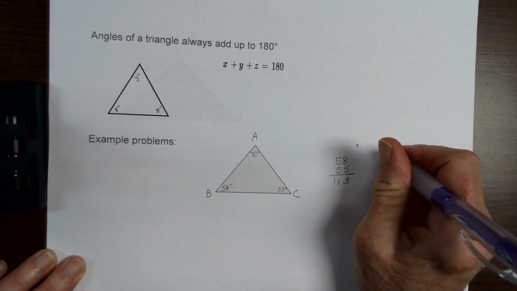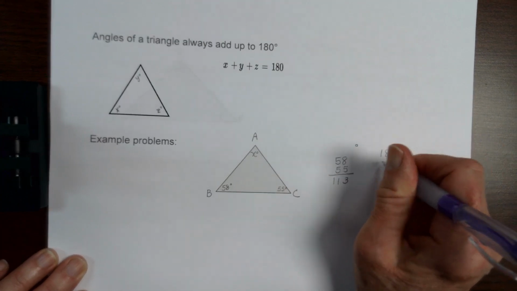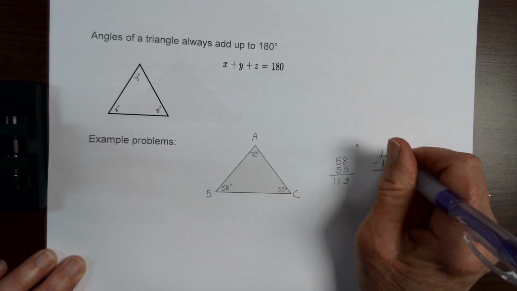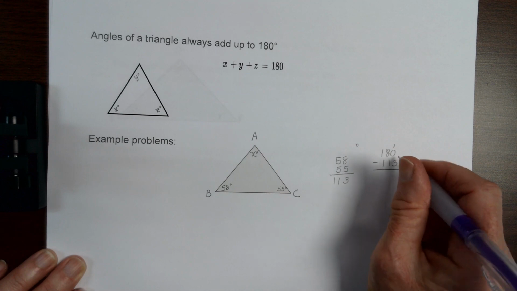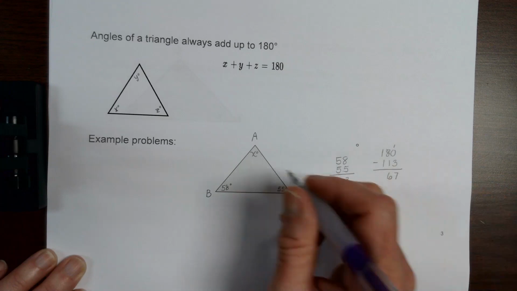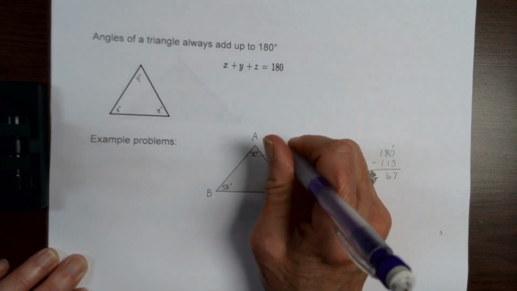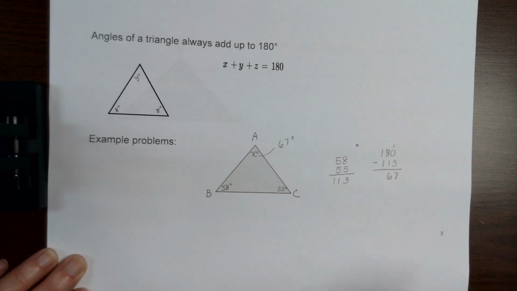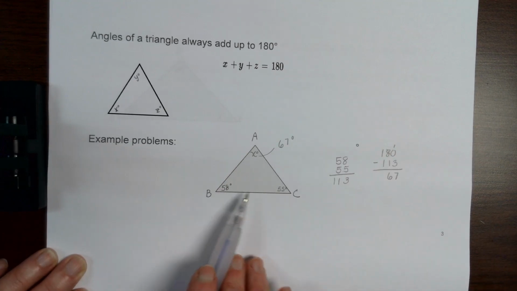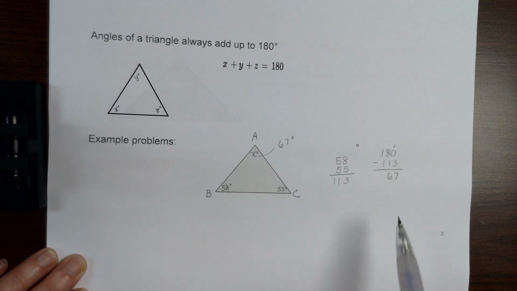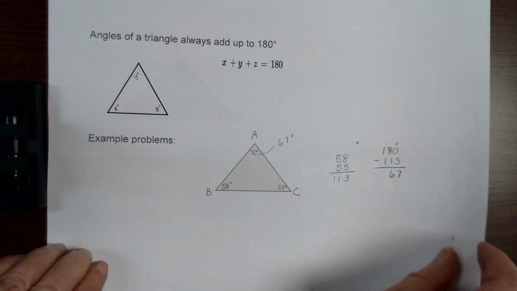And then I'm going to take 180, which is what the angles should add up to, and subtract the 113 from the 180, and it's going to give me 67, which means that angle right there would have to be 67 degrees, because then I know that 58 plus 55 plus 67 gives me 180.